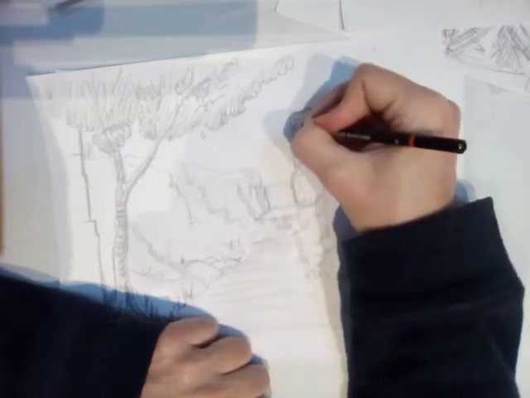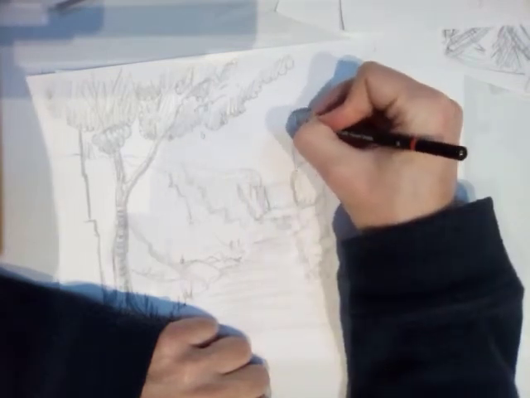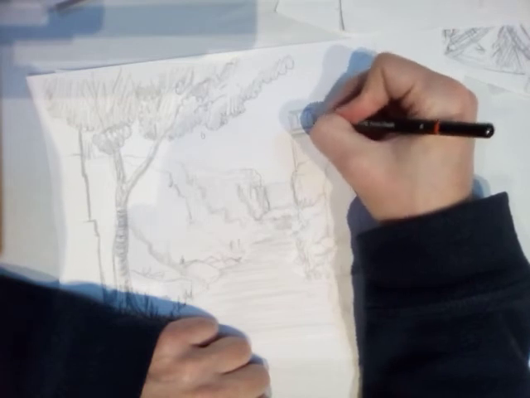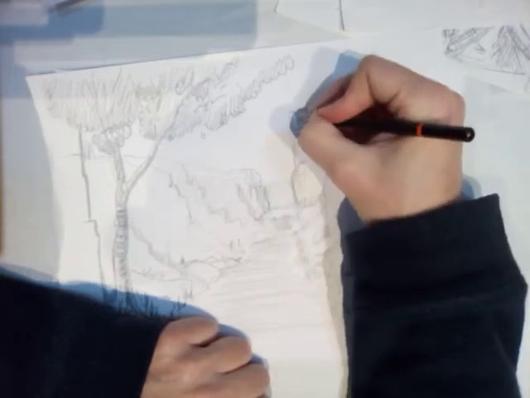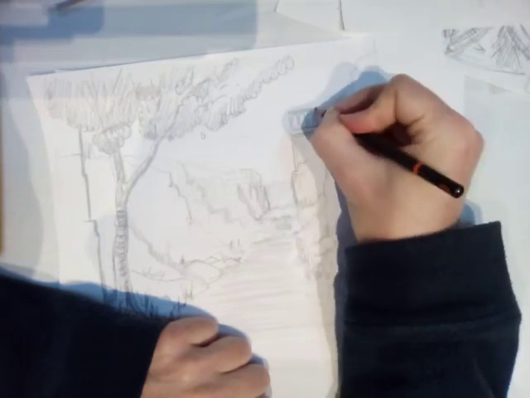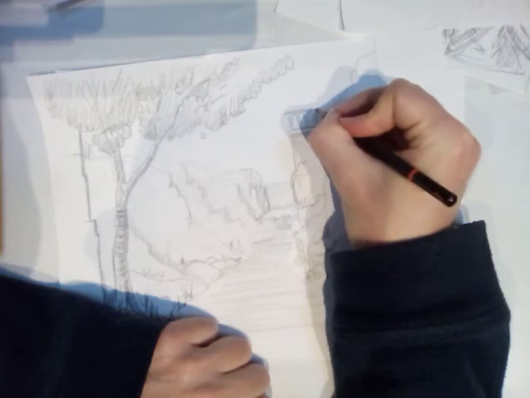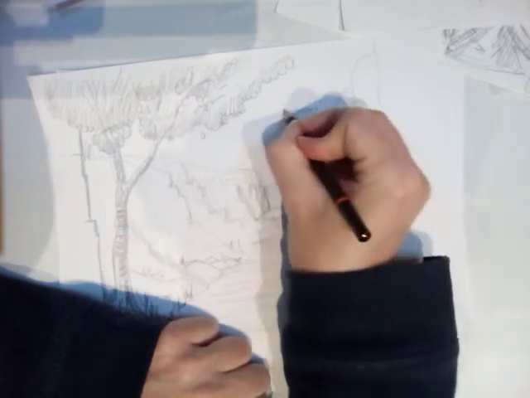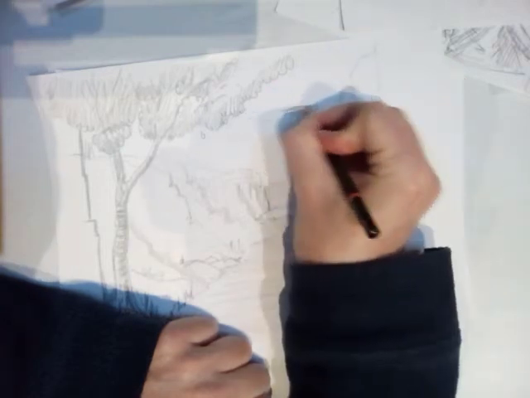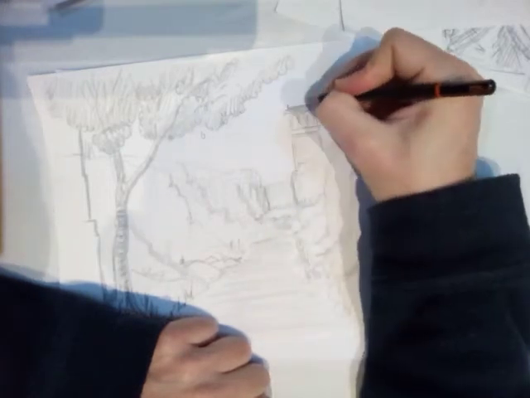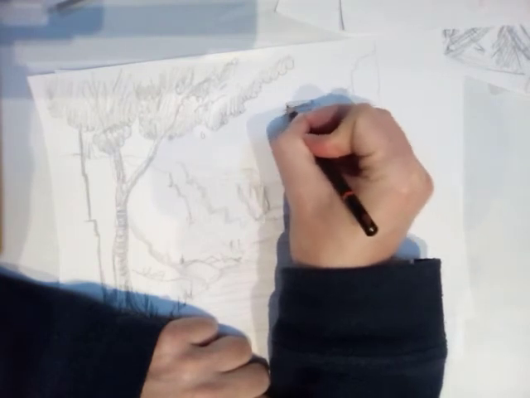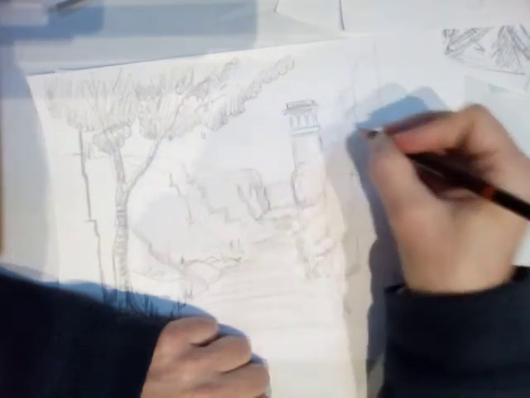You can probably tell I'm making this up as I go along. I've got no idea really what I'm doing. Some sort of a towery thing.